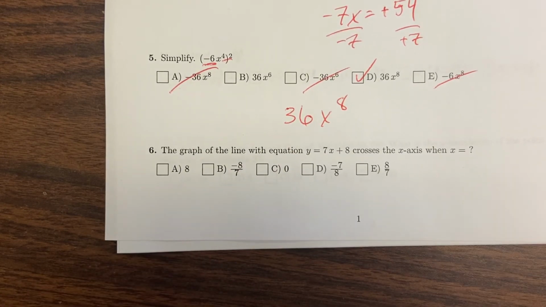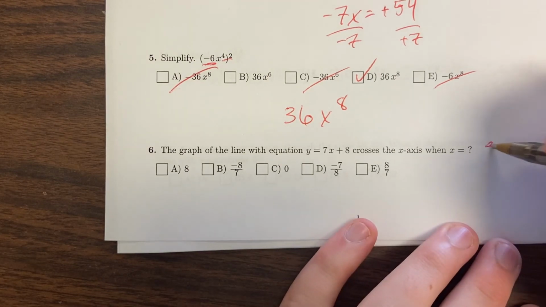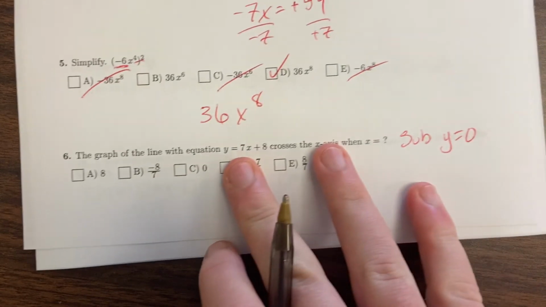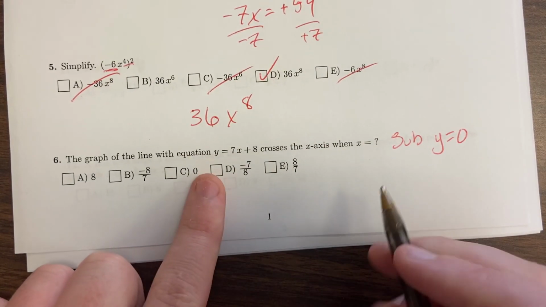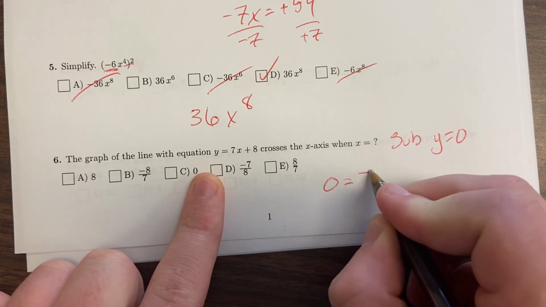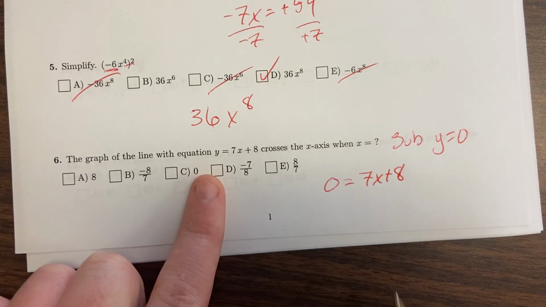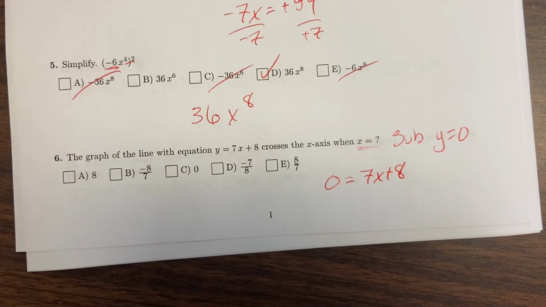And number 6, a graph of a line with the equation in slope-intercept form crosses the x-axis when x is what? So in order for us to be on the x-axis, the value of y has to be 0. So if I want my value of x when y is 0, we're going to substitute 0 in for y, because when y is 0, we know we're on the x-axis. So now 0 is equal to 7x plus 8. Again, it wants the value of x, so now we're going to solve for x.